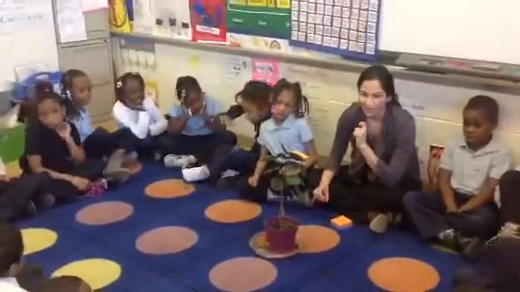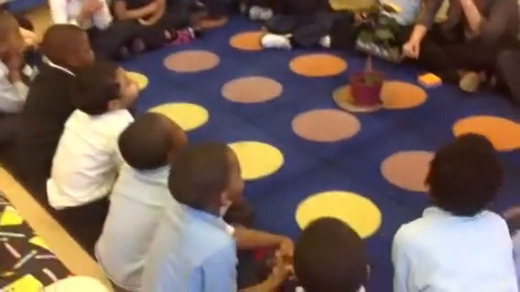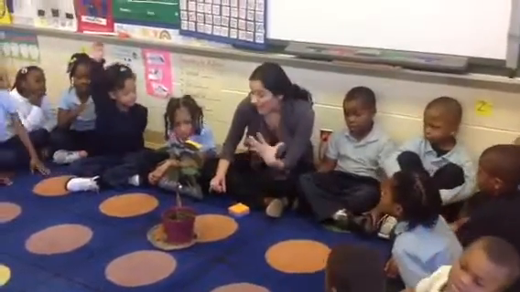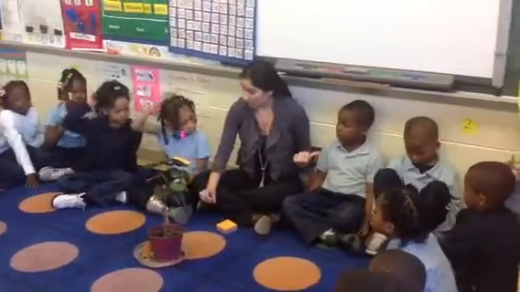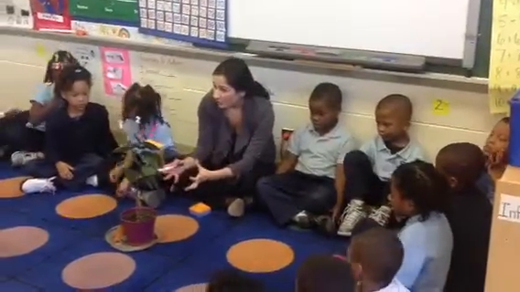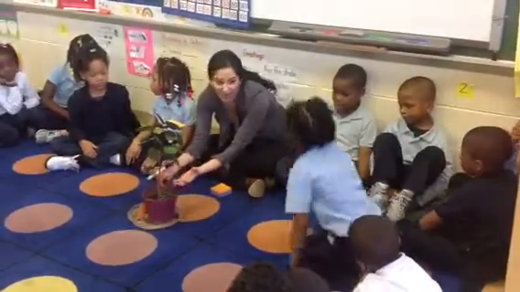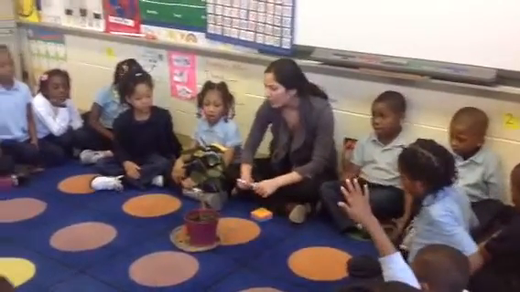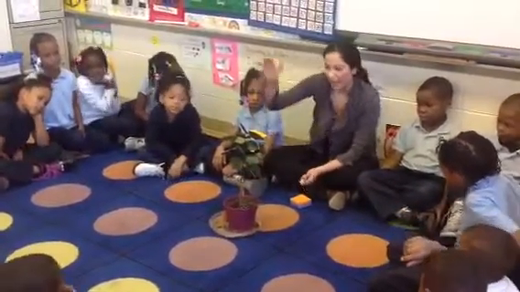Ooh, I see Jalen has bubbles in his mouth and his eyes are on me. Excellent. Jerome's eyes are on me. I heard a lot of you talking how a stem helps a plant grow. Zavrin and I were talking, and he thinks that when the roots absorb water over here, that water goes up the stem, and it gives the plant some food. So we're noticing that the stem is right here in the middle, and it's keeping the plant up.